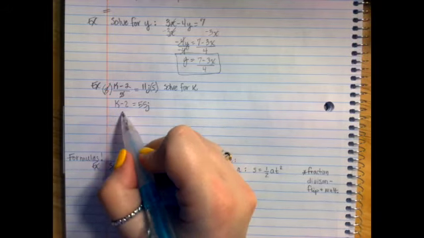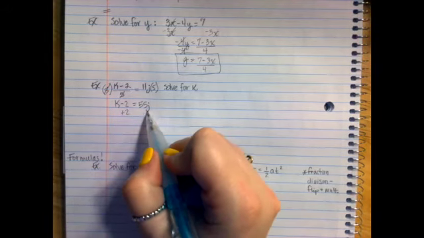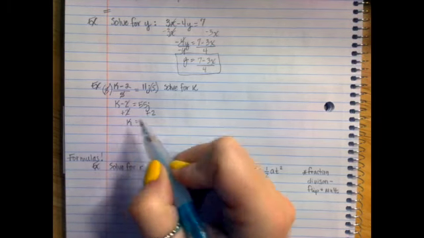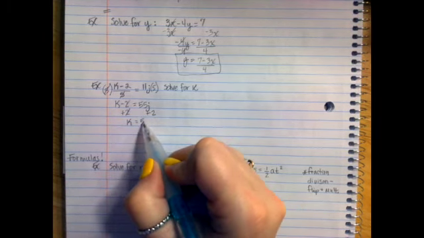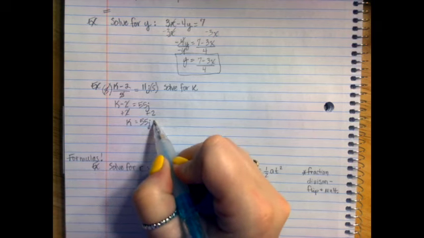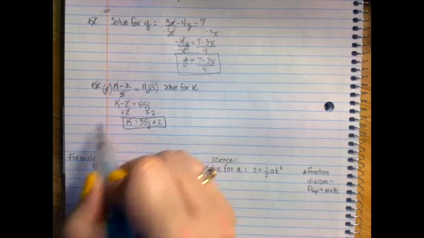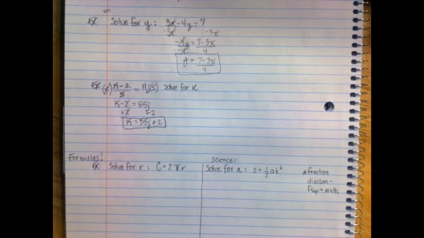Now to isolate k, I want to add 2 to both sides. Remember, like terms are key here. So 55j plus 2. So in this instance, k is equal to 55j plus 2. That's as far as I can take it.